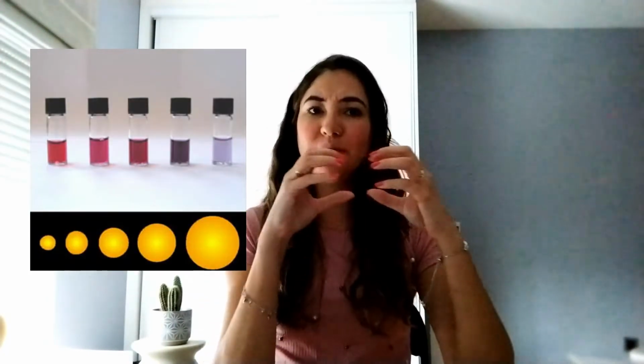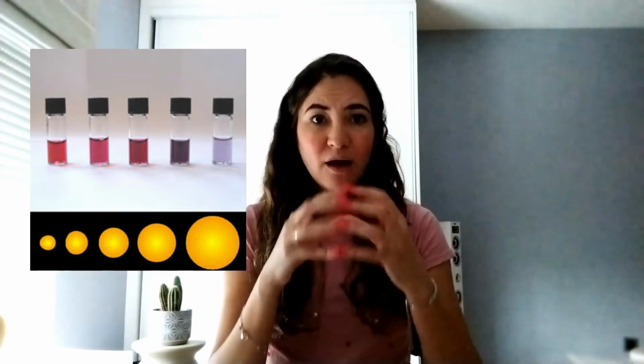And it's interesting to change these colors because if we take this gold nanoparticle solution and change the size again, make the nanoparticles be close together, we will now change again the color of the solution. Then the solution will go from red to blue.